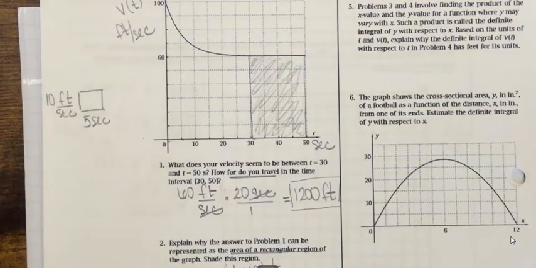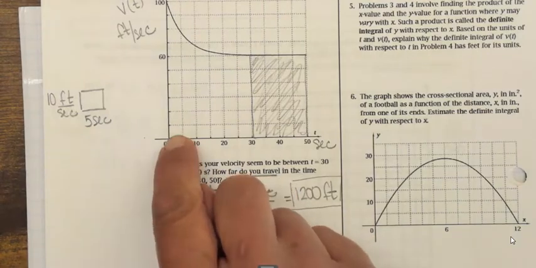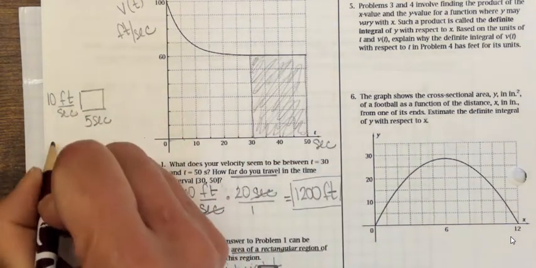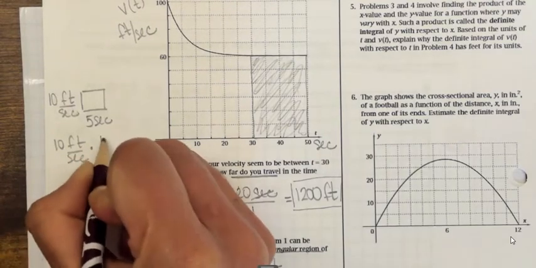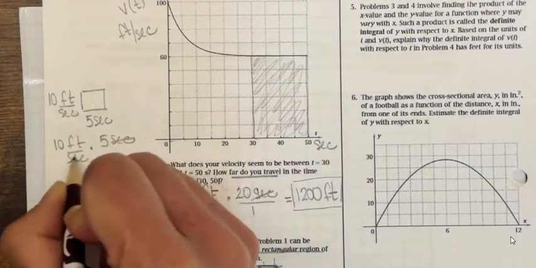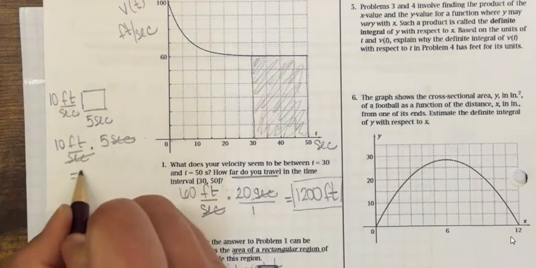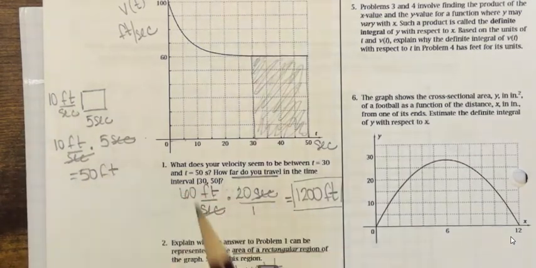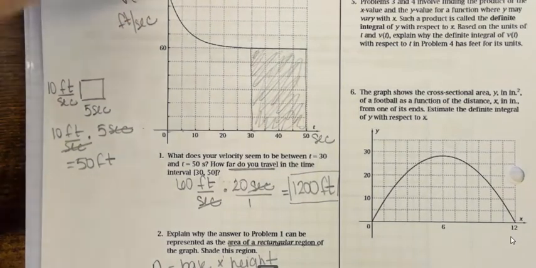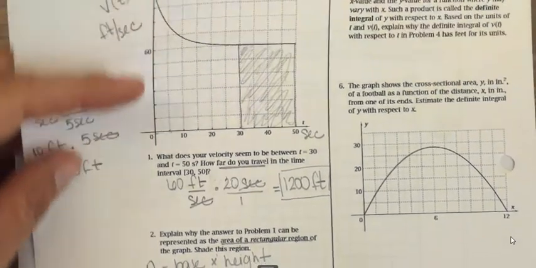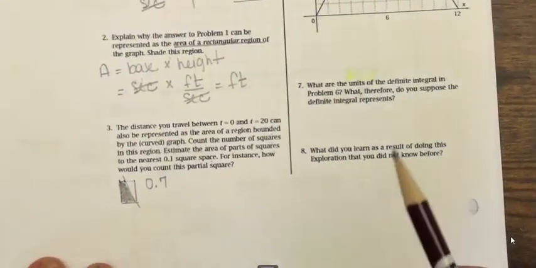So let's think about what that means. What's the value of one of these squares? Just one square under the curve. Well, it's going to be 10 feet per second times 5 seconds. So the seconds reduce, and you're just left with 50 feet. So one square equals 50 feet. That's the distance traveled when you count one square. Okay, so let's go back to this.